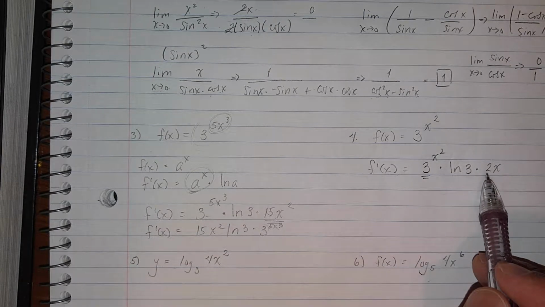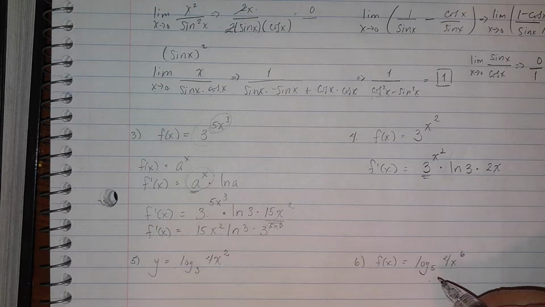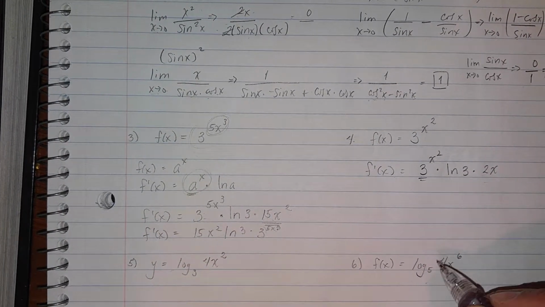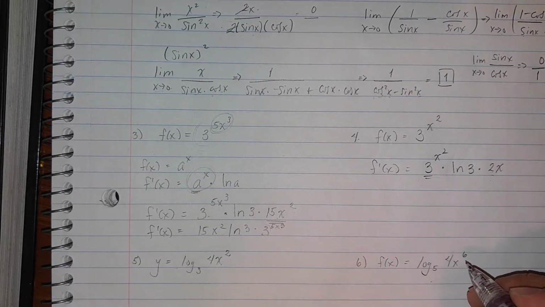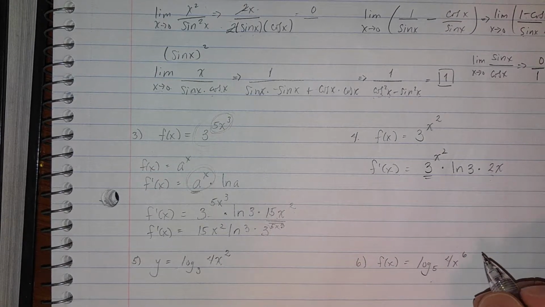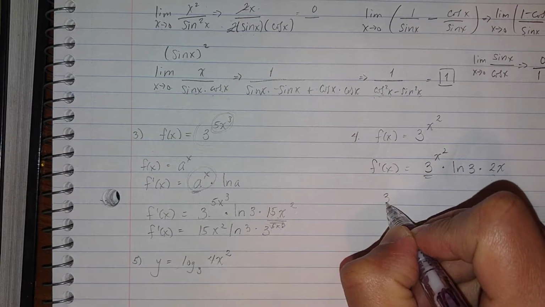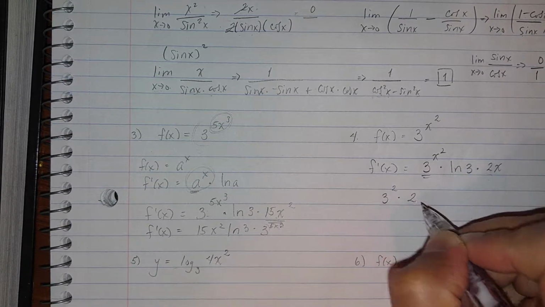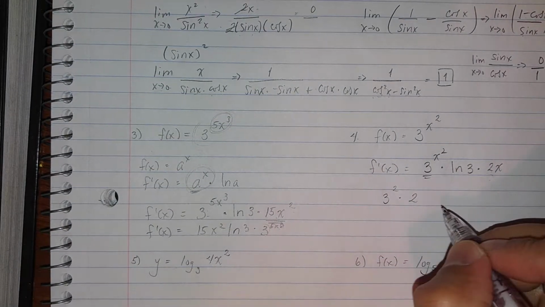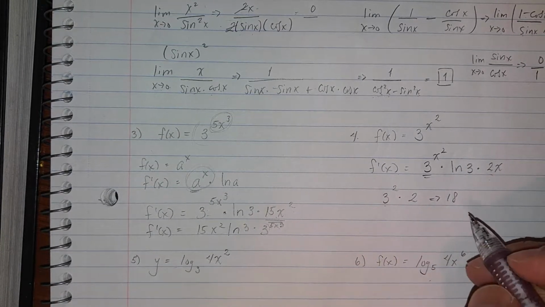Now again, be careful. Do not multiply 2 times 3 and think it's going to be 6 to the x squared power. That's incorrect. You can just leave it like this, separated, and that's perfectly fine. Another way of thinking about it is, let's say you have 3 squared times 2. 3 squared is 9, and 9 times 2 gives me 18.